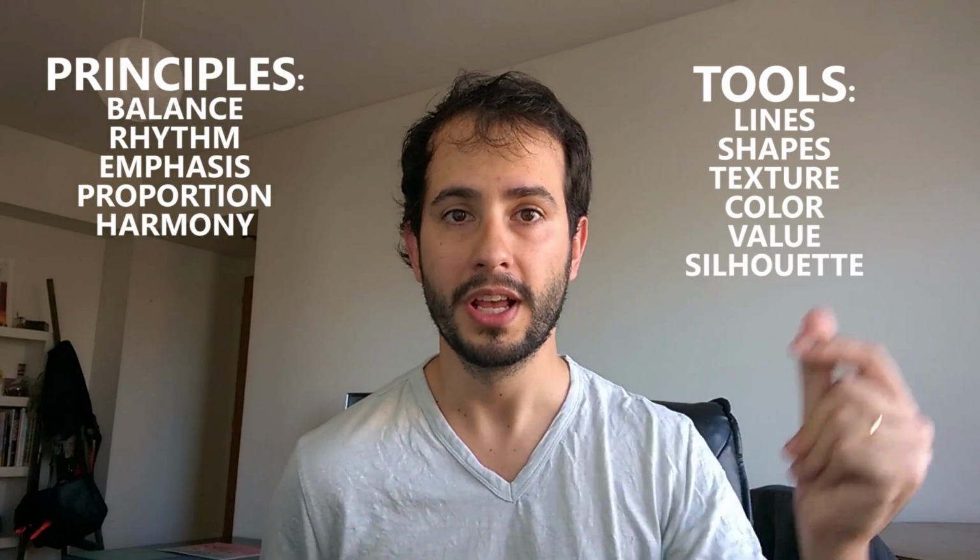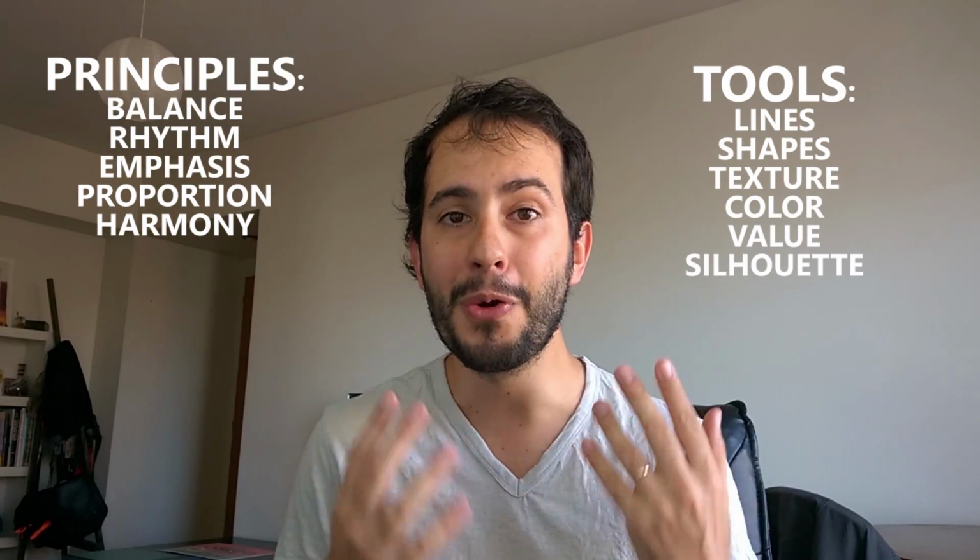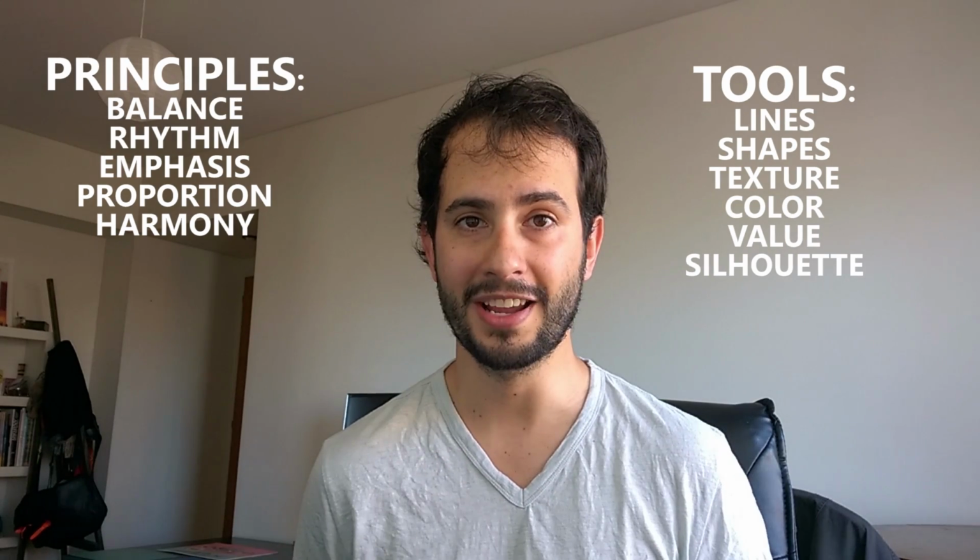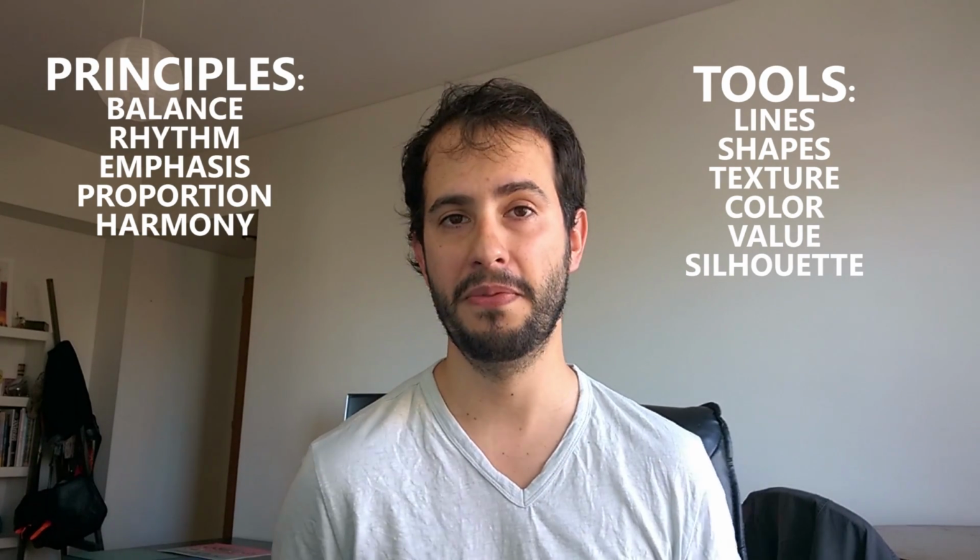Yesterday we saw the principles and we also saw the tools. Now what I have to figure out is how they work together. My name is Javi and I can draw, and this is how to draw fashion design.